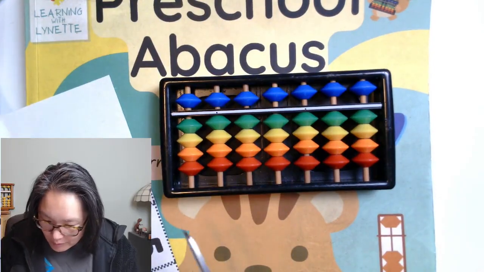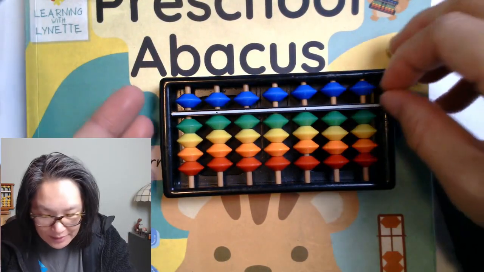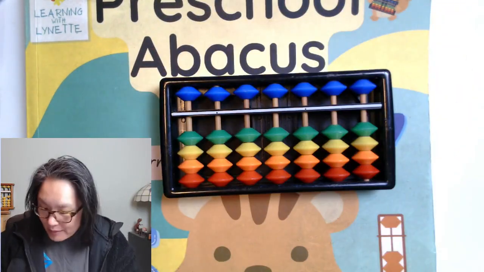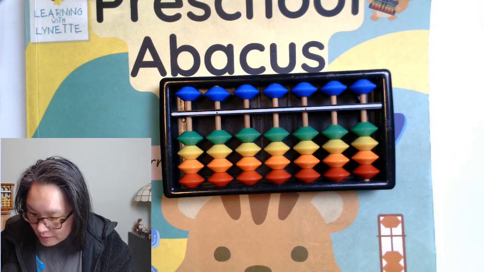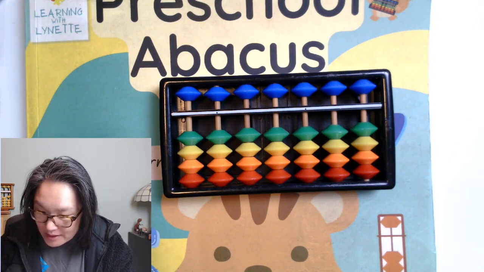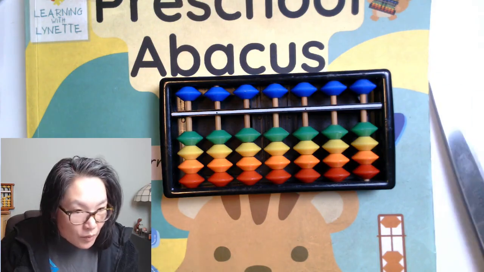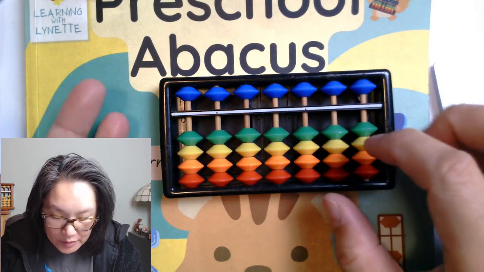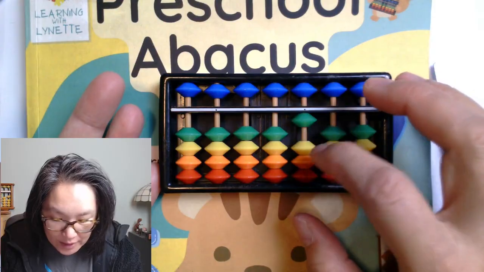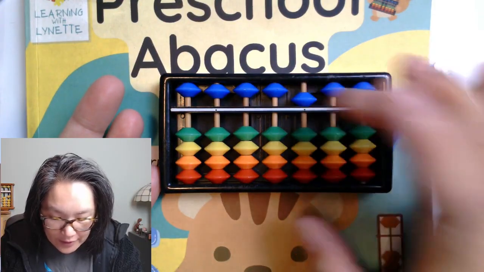So the problem is we're going to be counting on the abacus. When we count on the abacus, these are all the beads. Good morning. So what we're going to do is count on the abacus. And we do 1, 2, 3, 4, and then 5.